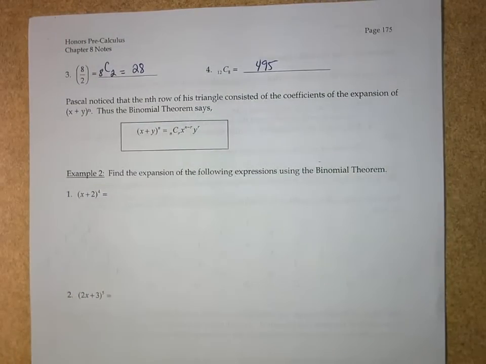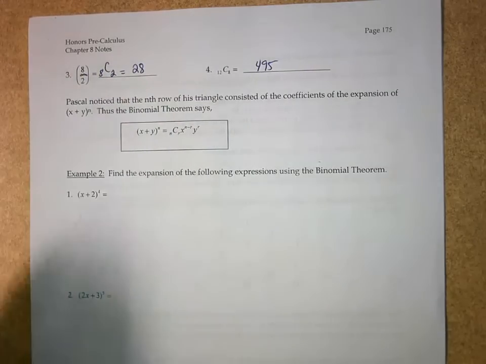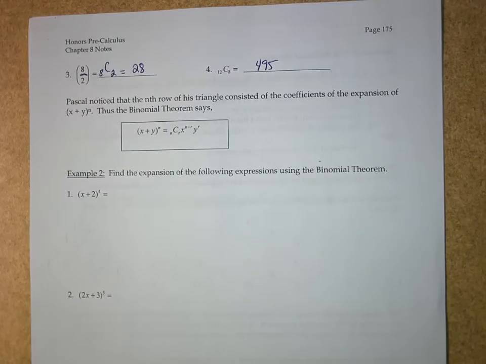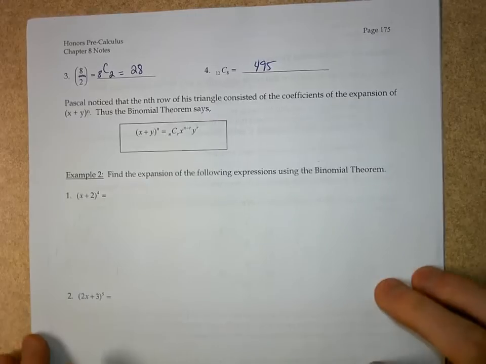At the top of page 175, I just plug those into the calculator. 8 choose 2 is 28, 12 choose 8 is 495. This 8, there should not be a division sign right there, but 8 over 2 in these parentheses is the same thing as 8 choose 2, if you see it written like that.